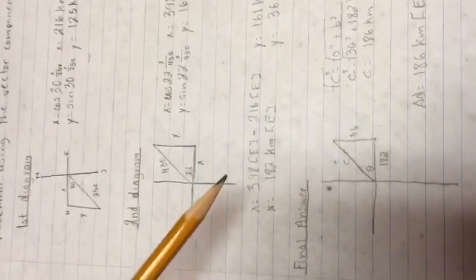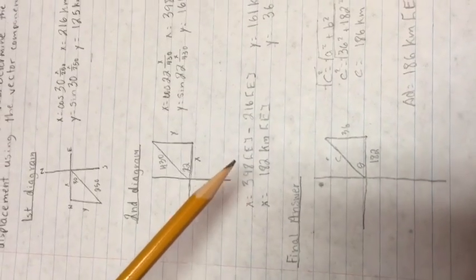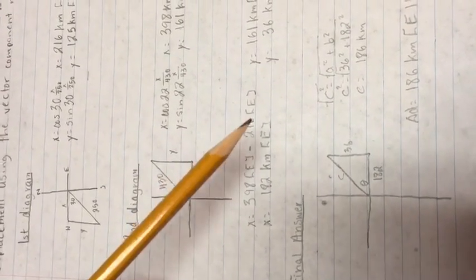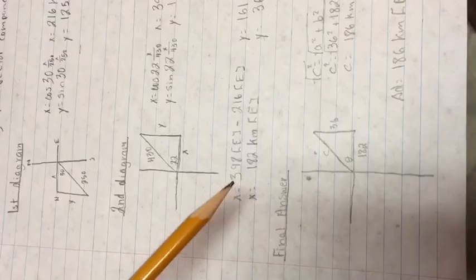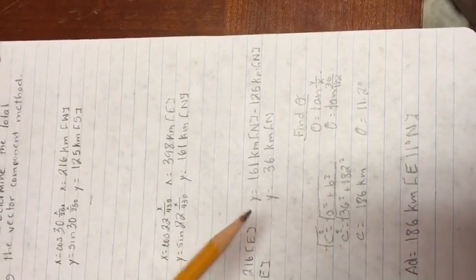Now, to find our final x and y, we're going to take our larger number and subtract our smaller number. So we get 398 kilometers east minus 216 kilometers, which then will give us 182 kilometers east to use as our x value in our final answer. Now we're going to do the exact same thing for our y's, and you can see we get 36 kilometers north to use in the final.